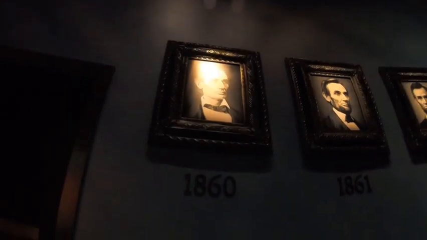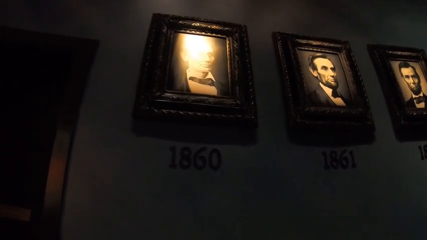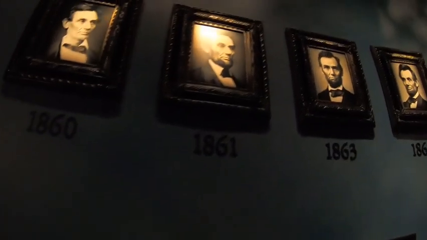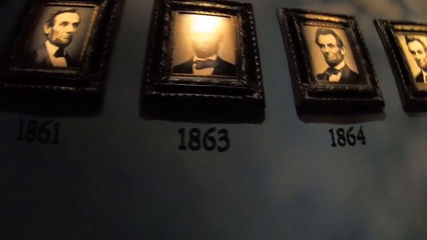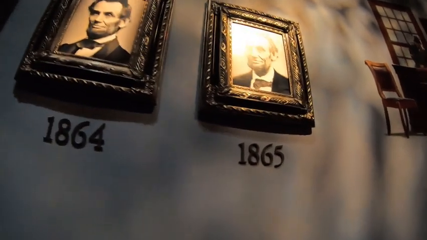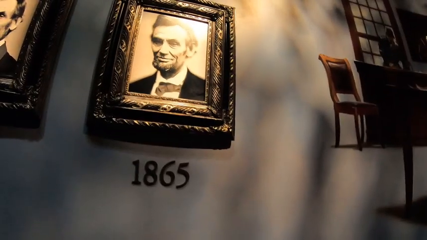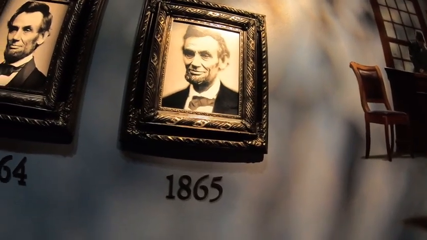Alright guys, so this is how President Lincoln aged in 5 years. So this is 1860, 1861, 1863, 1864, and 1865. So you can imagine the level of stress that he was in. Pretty much all of his presidency was in war.